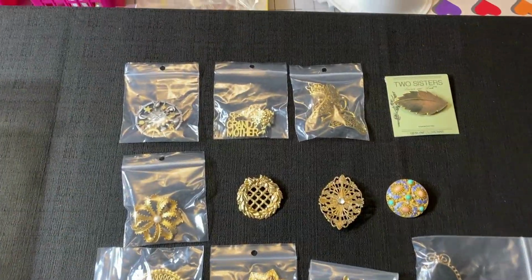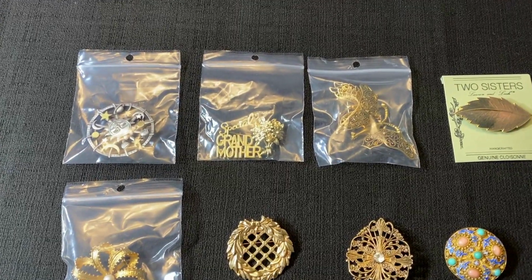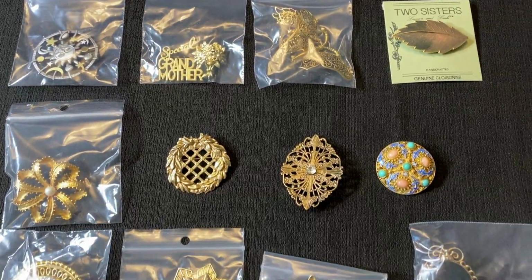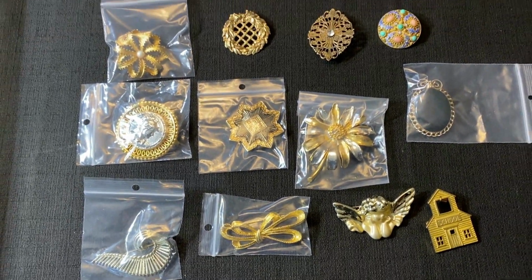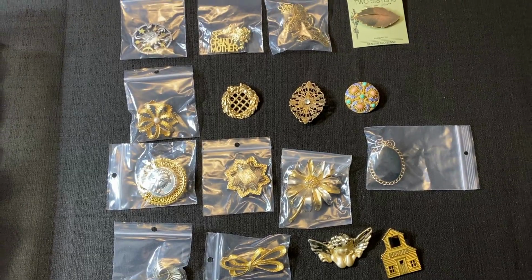I have 16 pins picked out. Some of them are in bags, some not. I'm going to remove all of them from the bags and lay them out in 4 rows of 4. And I'm just using a black tablecloth for the background.